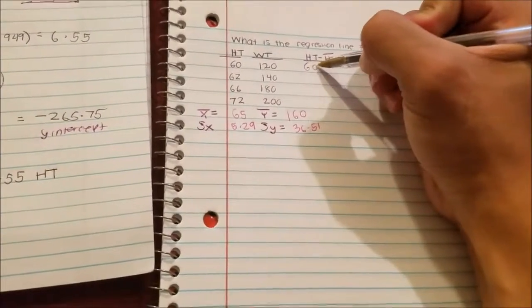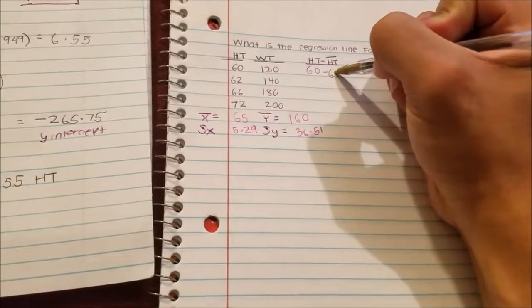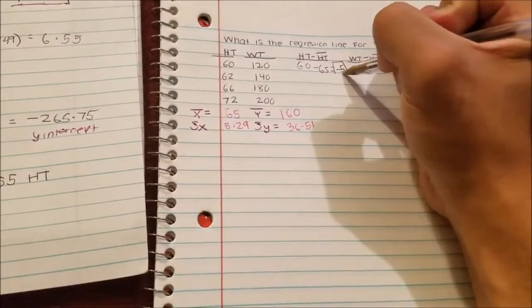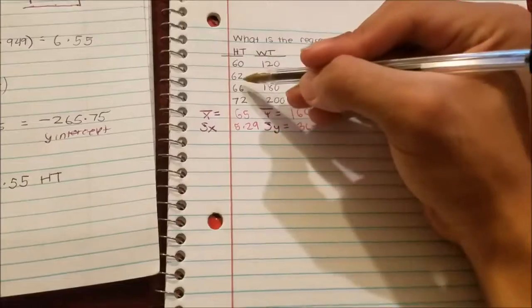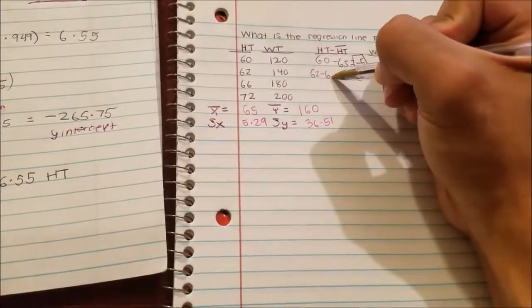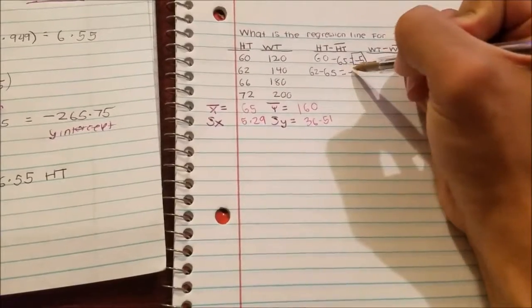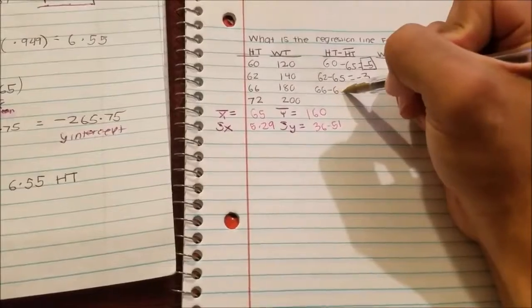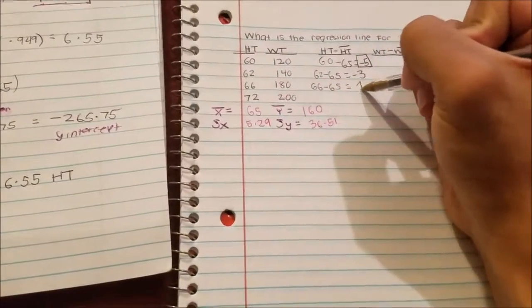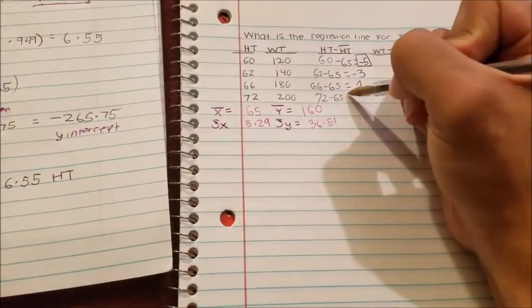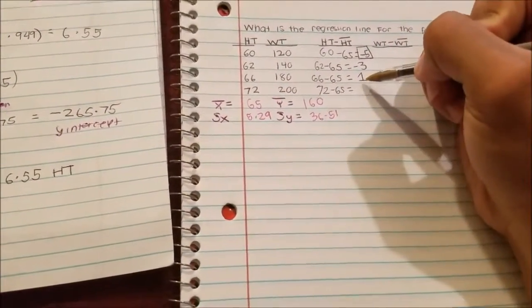So we're going to do 60 minus the mean, 65, which will equal -5. And then we do this for each individual data. 62 minus 65 equals -3. 66 minus 65 equals 1. 72 minus 65 equals 7.